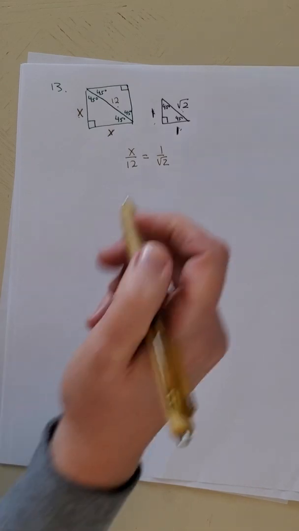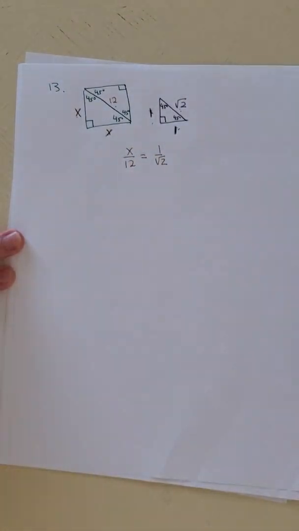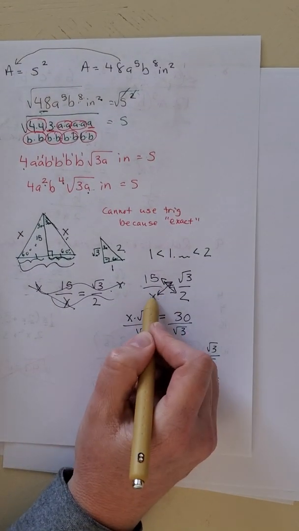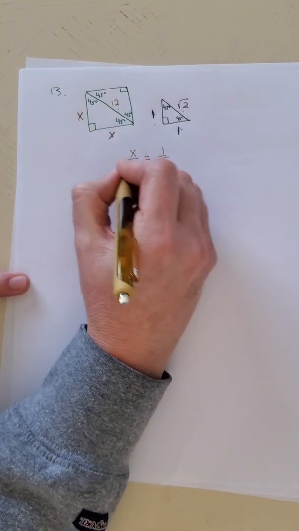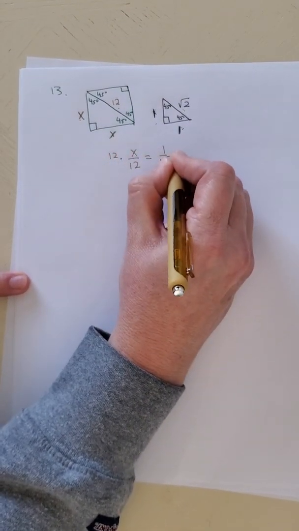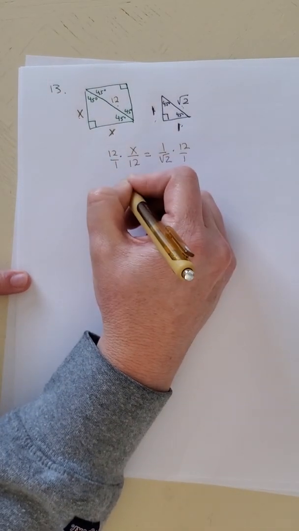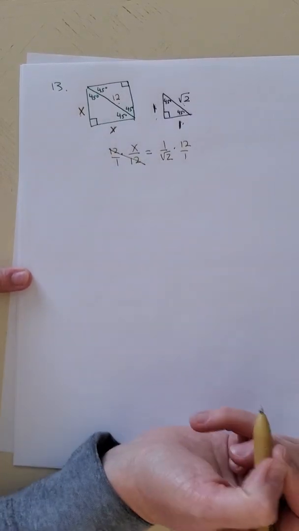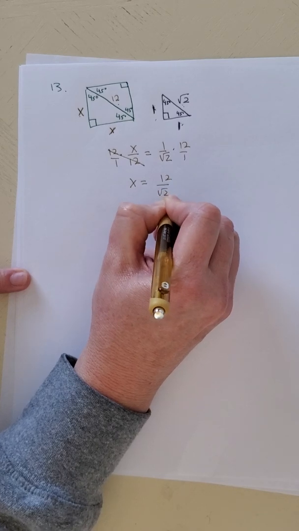All right, so I'm going to go ahead and, if you want to cross multiply, you can. In the previous problem, do you see that cross multiplying was easier? In this problem, because of the way I've set it up, I would rather just multiply both sides by 12. However, you can cross multiply and then divide by square root 2. That will cancel out. I get x equals 12 over square root 2.